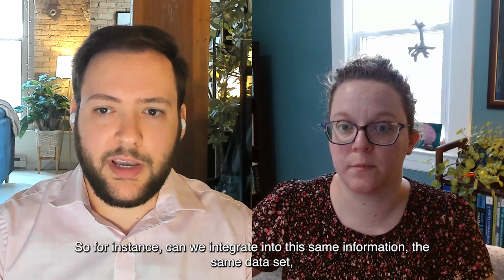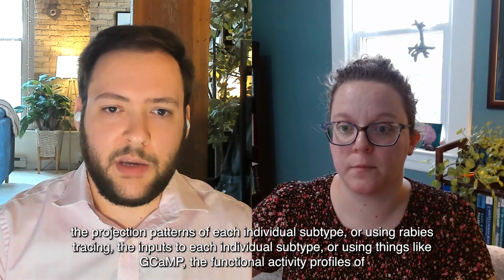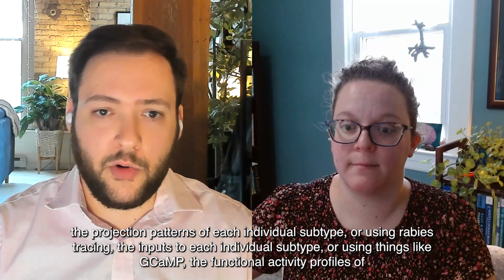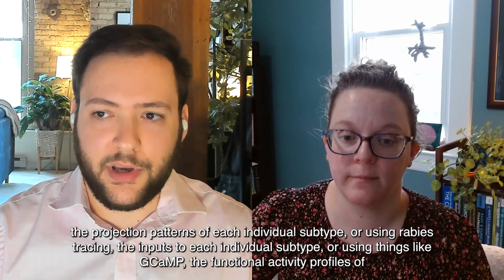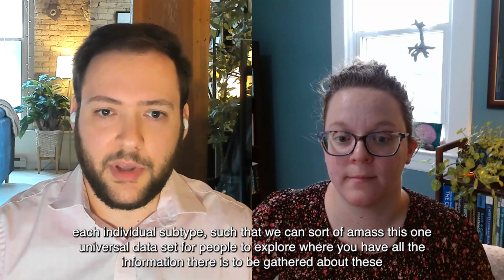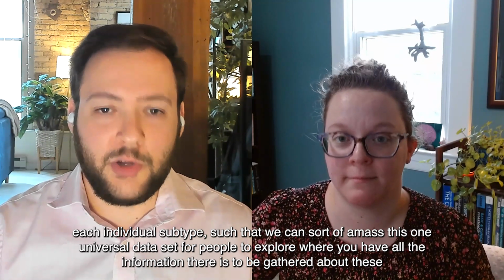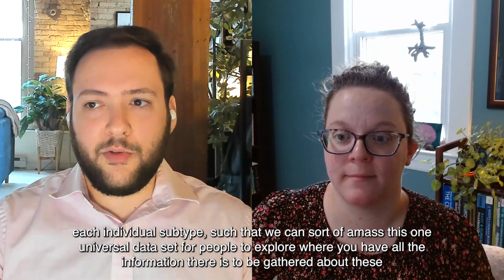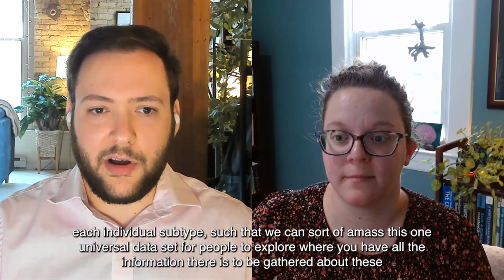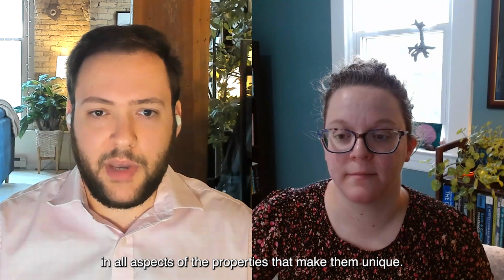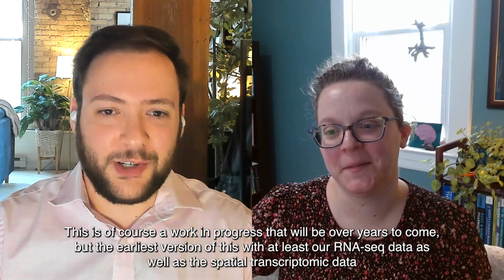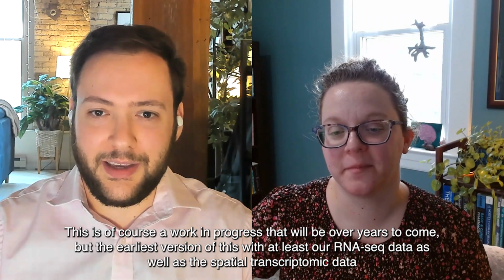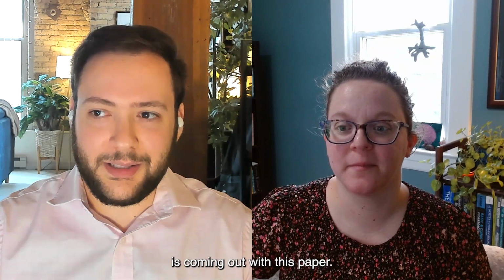So for instance, can we integrate into this same data set the projection patterns of each individual subtype, or using rabies tracing, the inputs to each individual subtype, or using things like GCaMP, the functional activity profiles of each individual subtype, such that we can amass this one universal data set for people to explore, where you have all the information there is to be gathered about these different subtypes of dopamine neurons in all aspects of the properties that make them unique. This is, of course, a work in progress that will be over years to come, but the earliest version of this, with at least our RNA-seq data as well as the spatial transcriptomic data, is coming out with this paper.